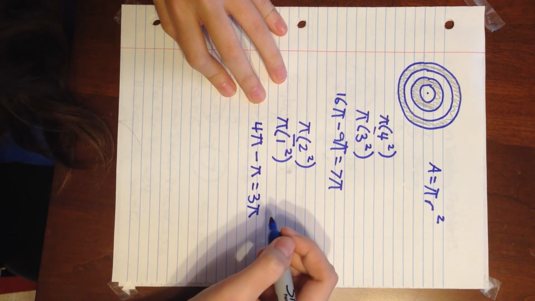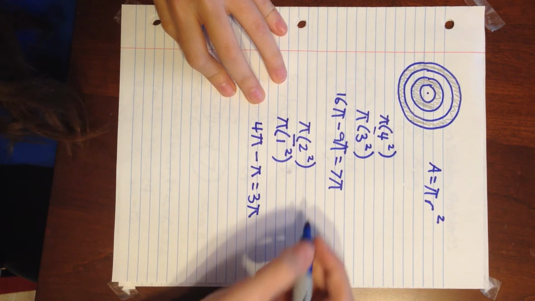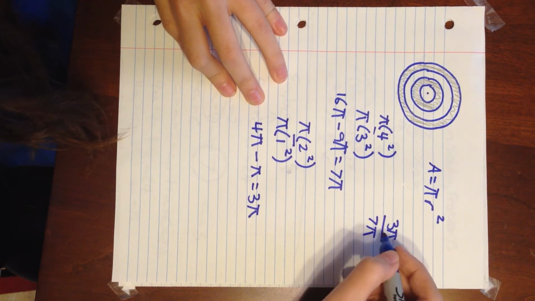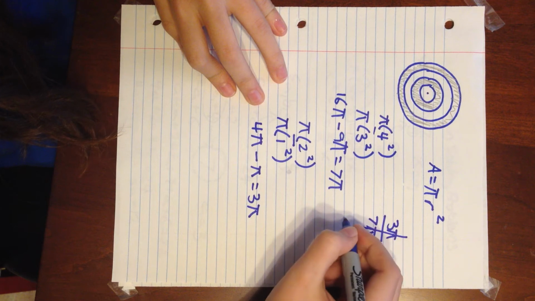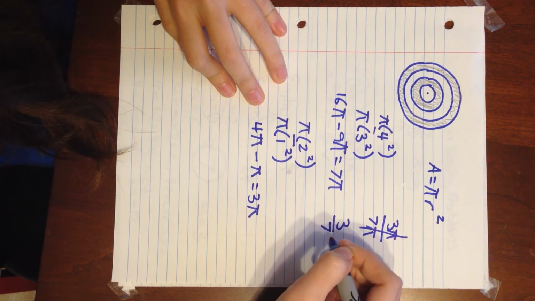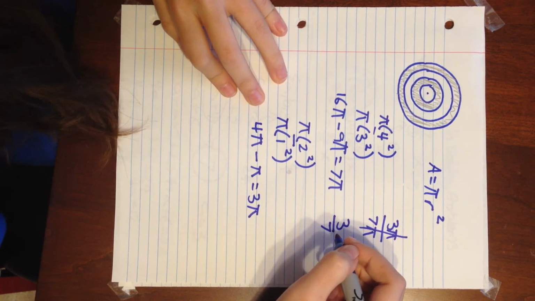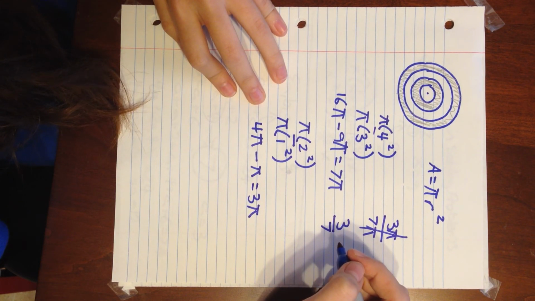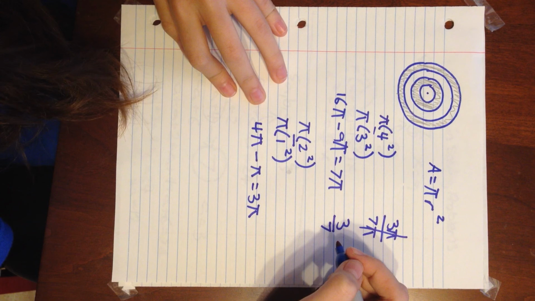So the ratio of the area of the smaller ring to the bigger ring is 3 pi to 7 pi. And we can see that these pi's cancel out right over here. We're left with 3 over 7. And we're finished with the math relay. Your team turns in your paper before the astonished eyes of the other team and wins. We have claimed victory once again.